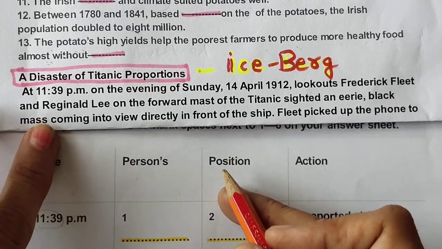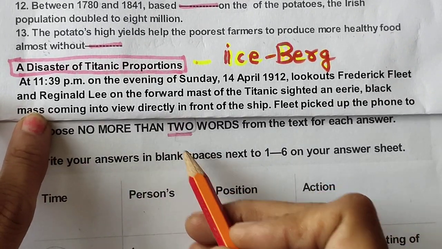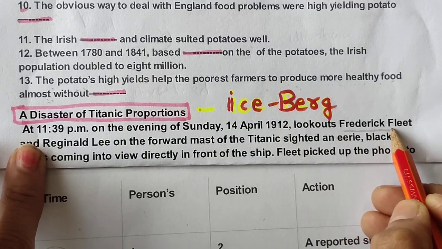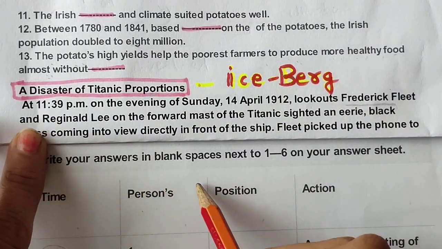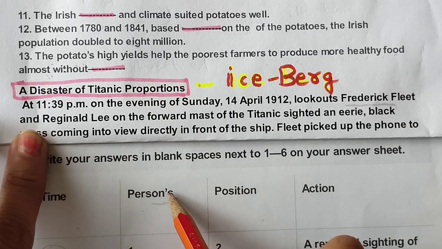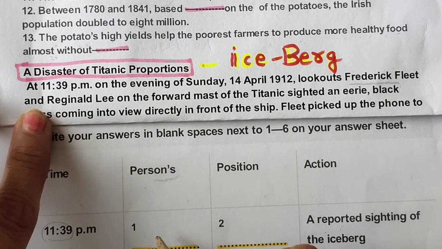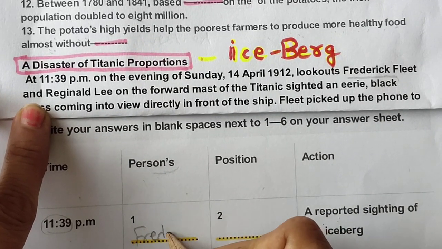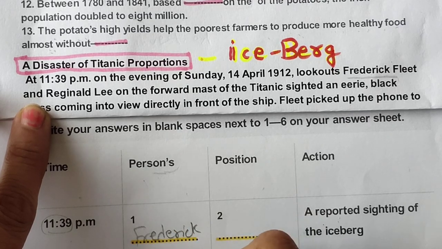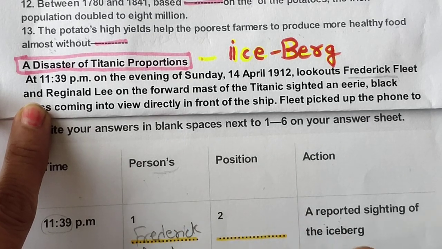We can write 2 words. There are 2 person names given, but here he is asking persons, with an S. It is not plural, so I will write Frederick, with a capital F, Frederick Fleet.